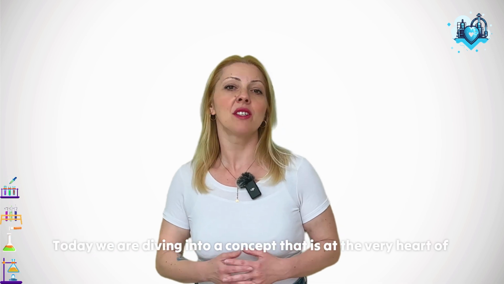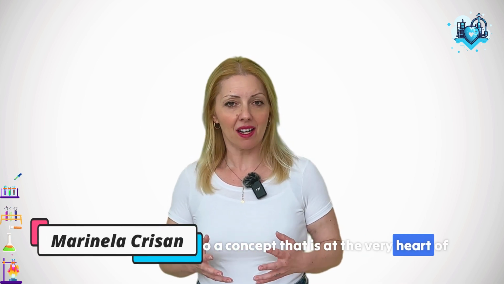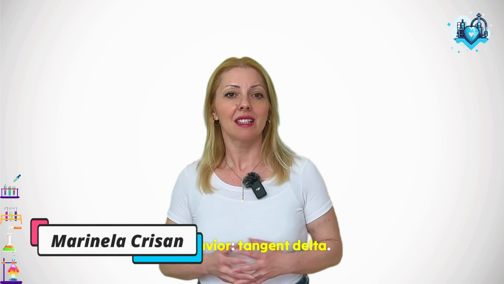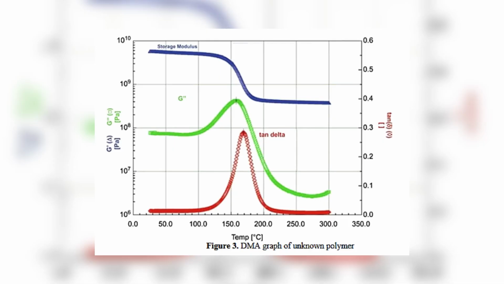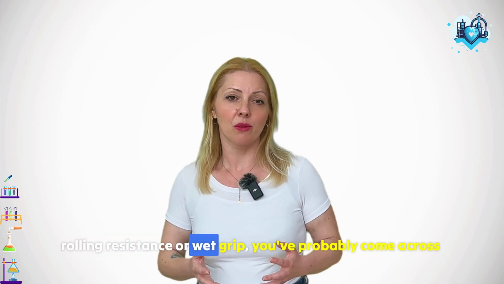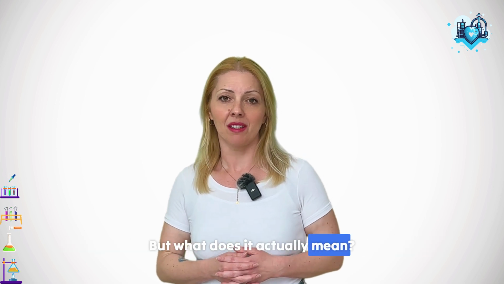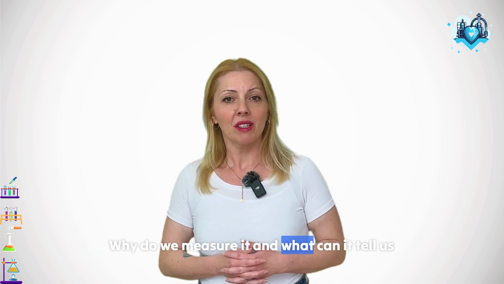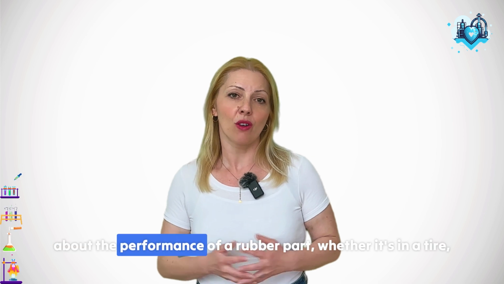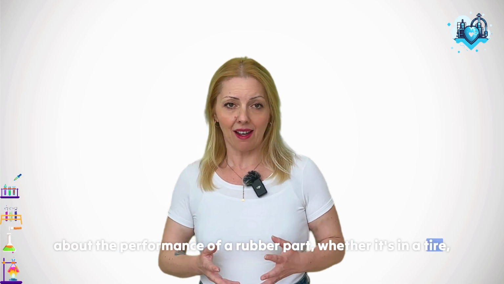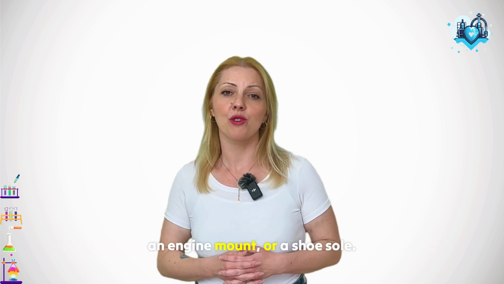Today we are diving into a concept that is at the very heart of rubber compound behavior, tangent delta. If you've ever looked at a dynamic mechanical analysis report or optimized the rubber for vibration damping, rolling resistance, or wet grip, you've probably come across this term. But what does it actually mean? Why do we measure it? And what can it tell us about the performance of a rubber part, whether it's in a tire, an engine mount, or a shoe sole?